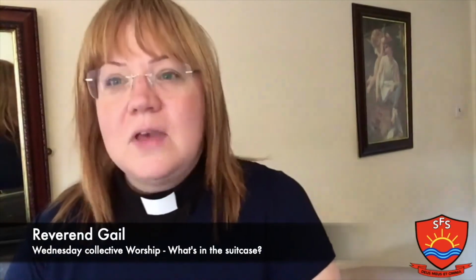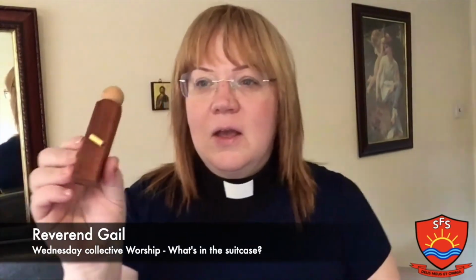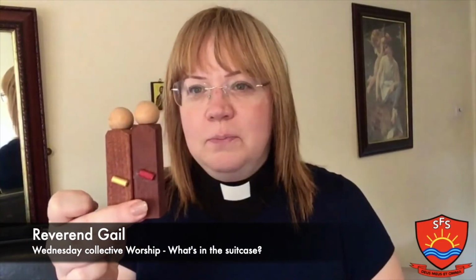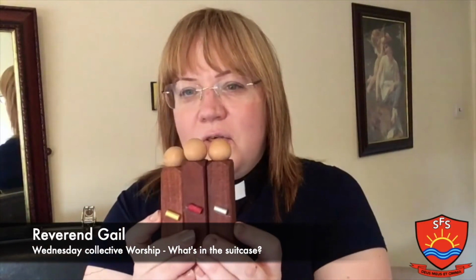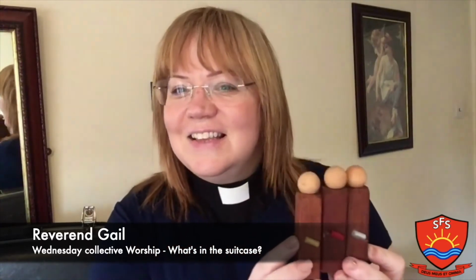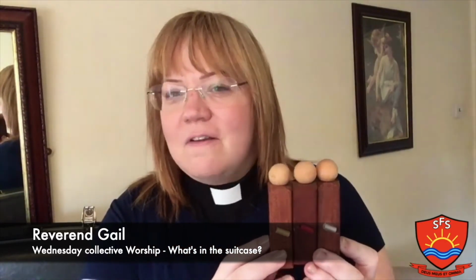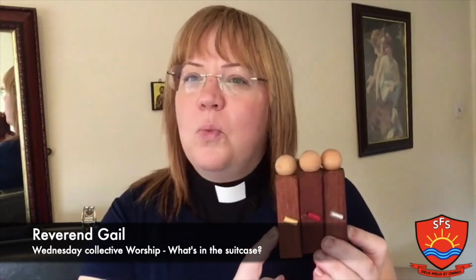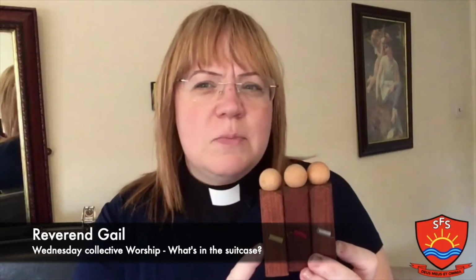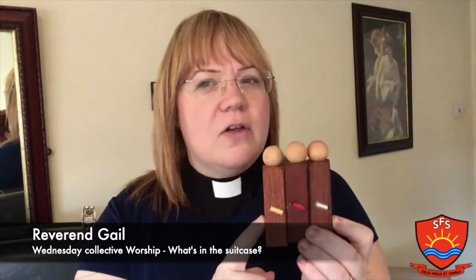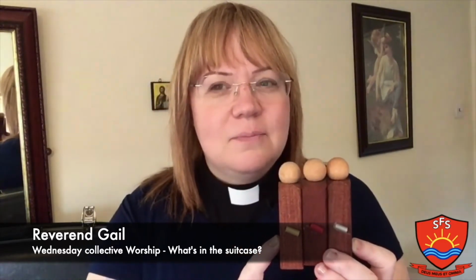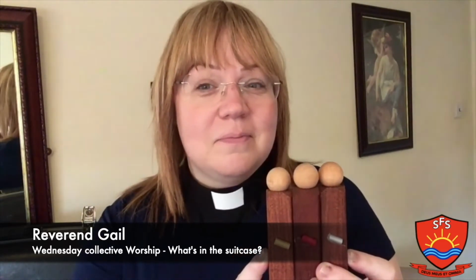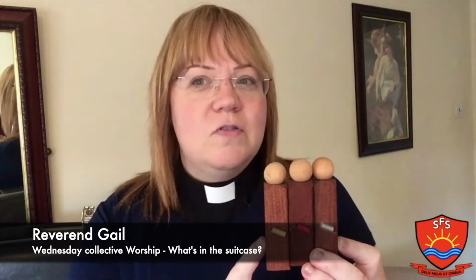So in the suitcase this morning we've got 1, 2, 3 kings. Can you see them? With their gold, frankincense and myrrh. I wonder why, when it's not Christmas anymore, why we've got 3 kings in the suitcase. Does anybody hazard a guess as to why that is? I wonder if anyone's guessed right.